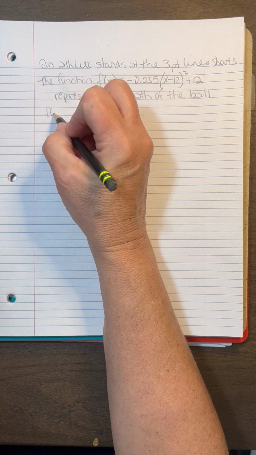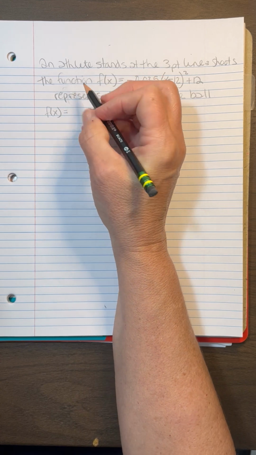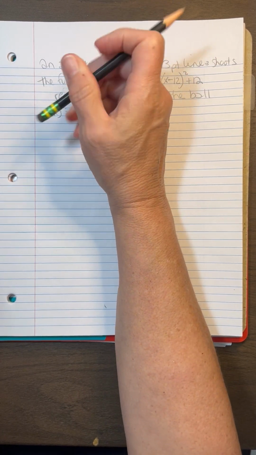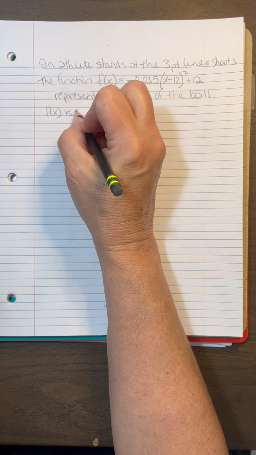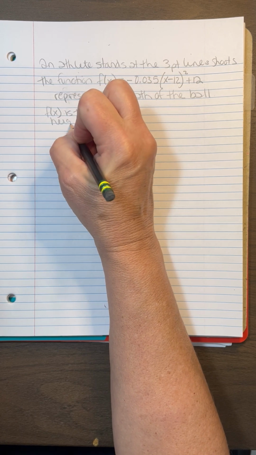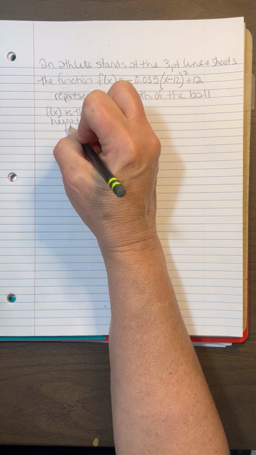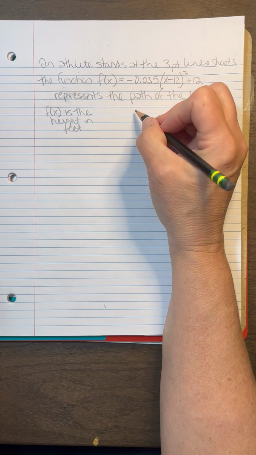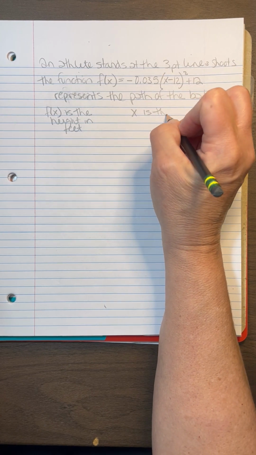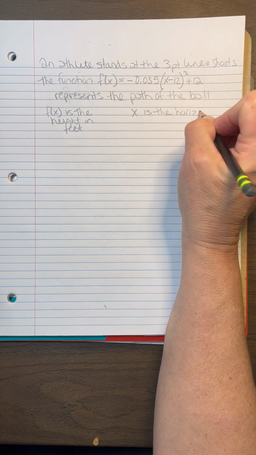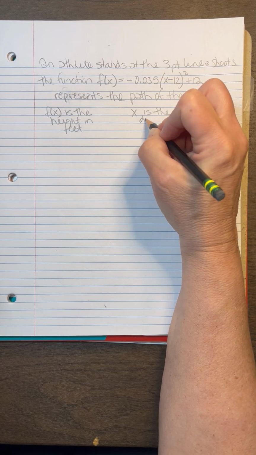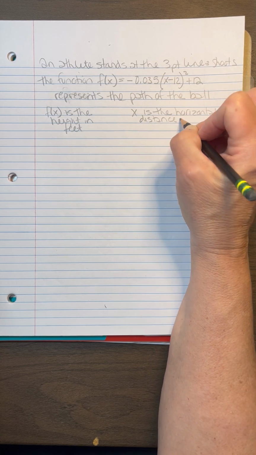All right, so f of x is the height of the ball in feet, okay? And then x is the horizontal distance in feet also, okay?